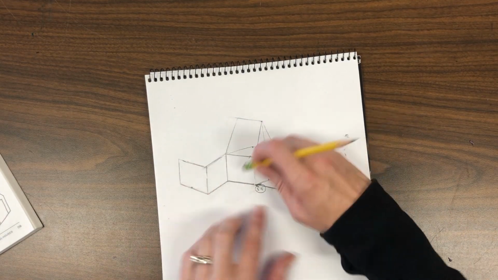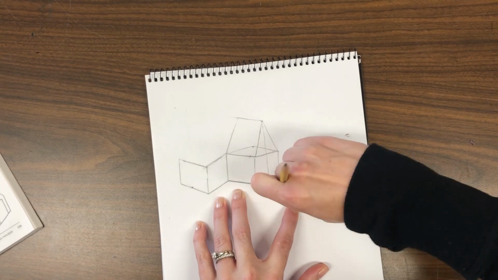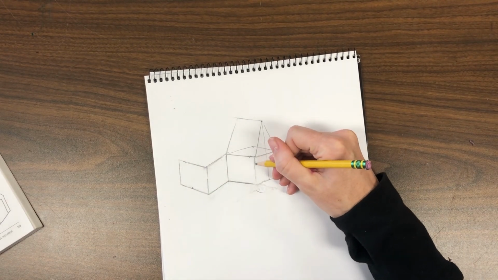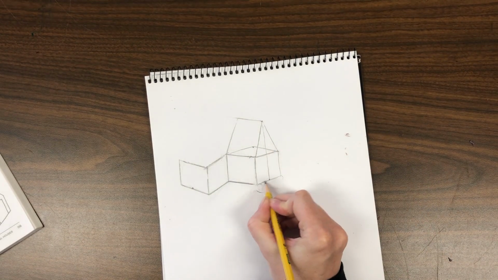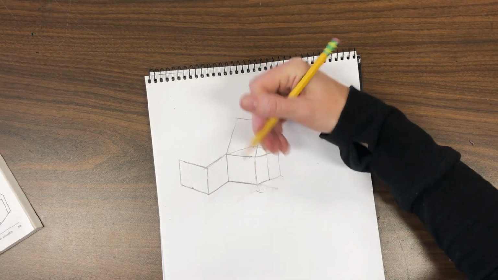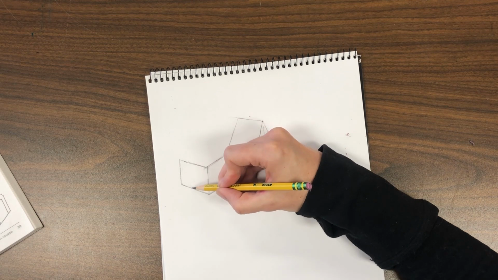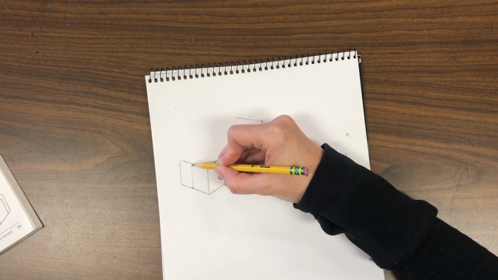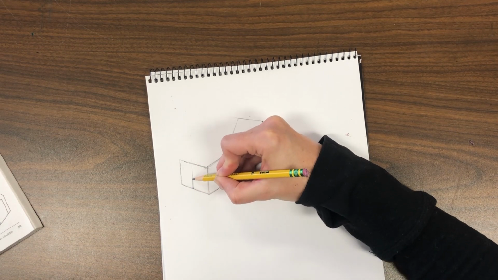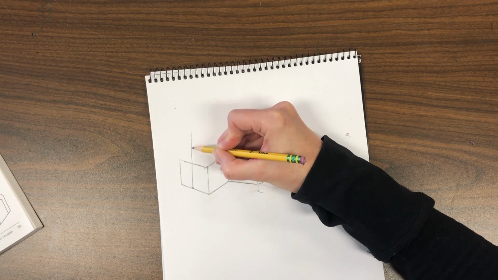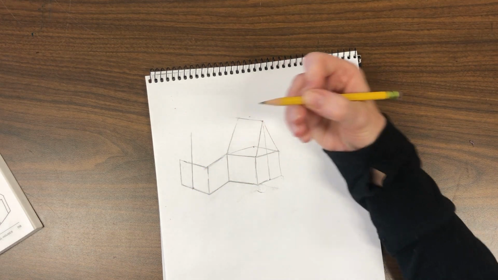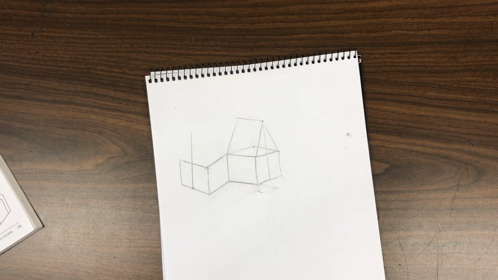You already did that. Okay, never mind. Sorry. Just get that back. Okay, so sorry about that. Here's your guide dot. You're gonna go ahead and draw a vertical line straight up. This is gonna be the second part of the roof.